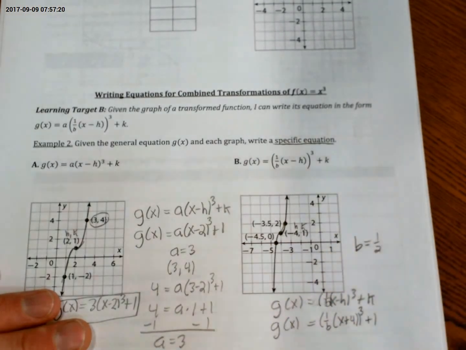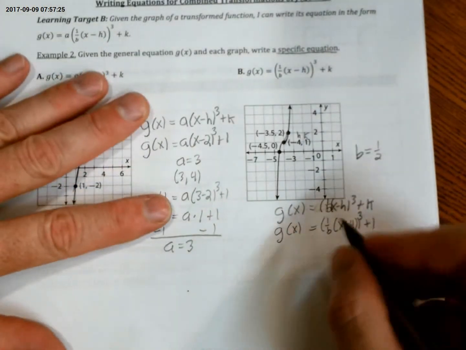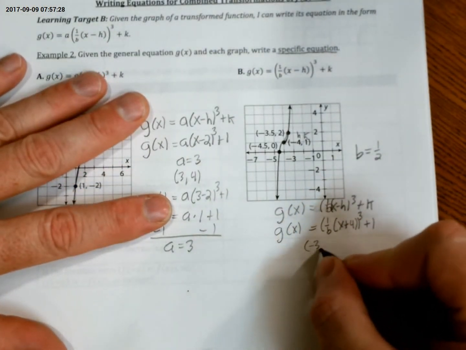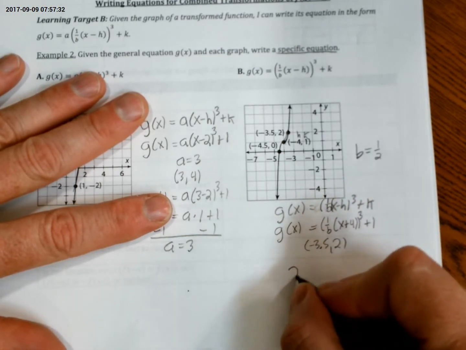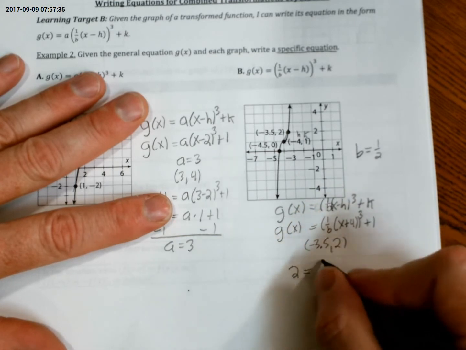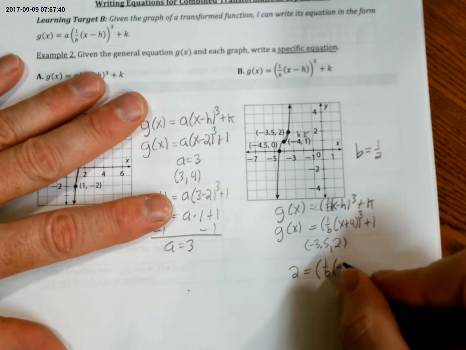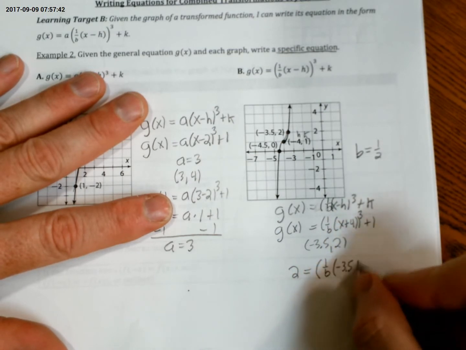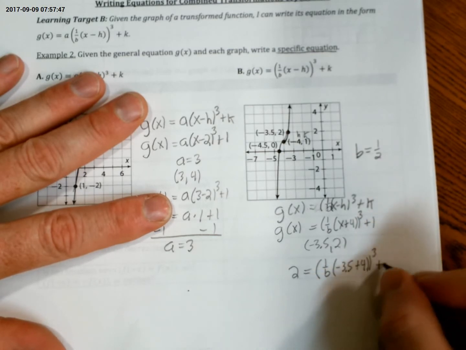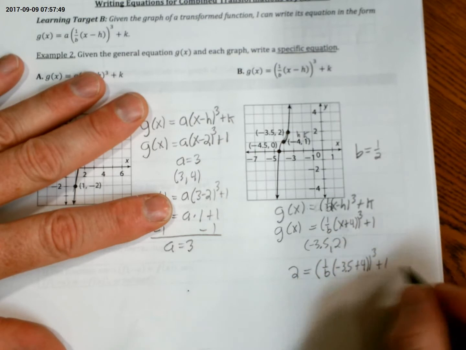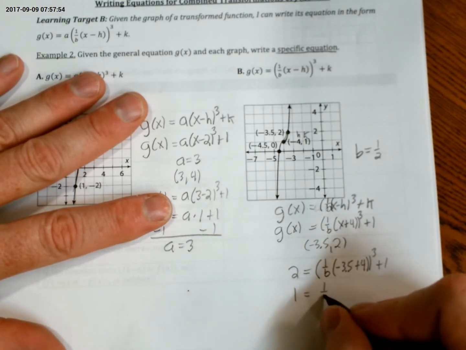We're going to go ahead and plug in a point and see if it's true. I'm going to adjust this a little bit. So let's plug in a point that they have. They have the negative 3.5, 2 point. So 2 would be my output over here. That's my G of x equals 1 over B. And then we'll say negative 3.5 is my input plus 4. That quantity cubed plus 1. We'll start by subtracting 1 from each side. Gives us 1 equals 1 over B.